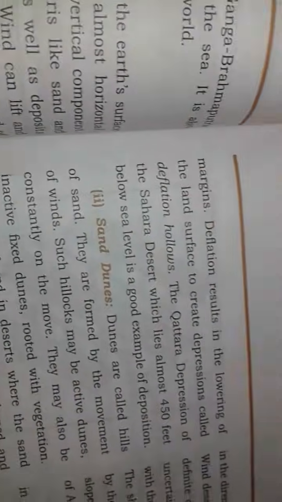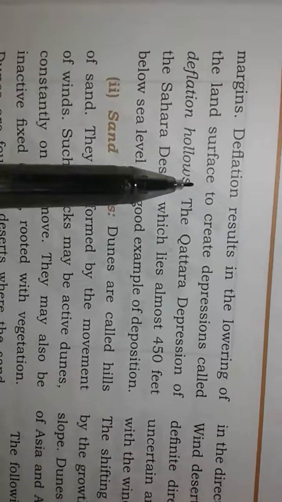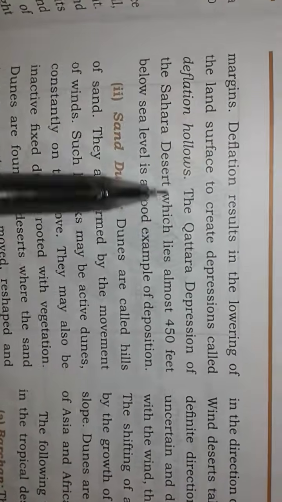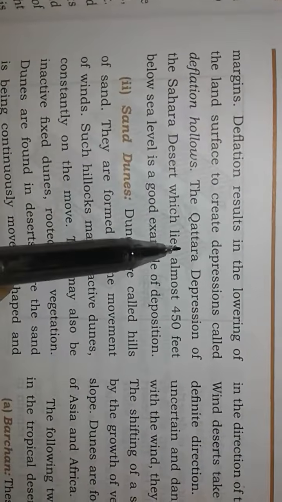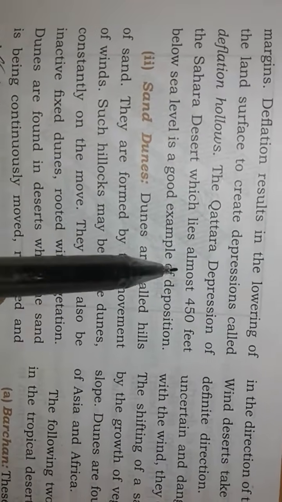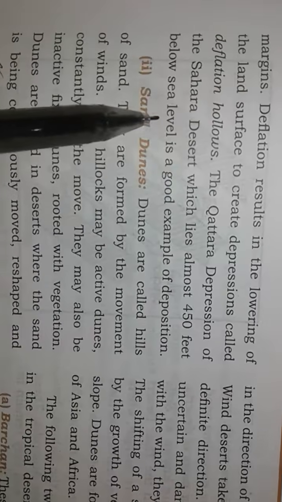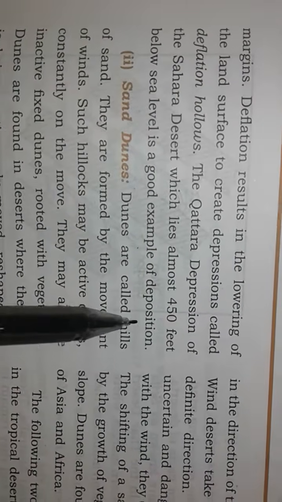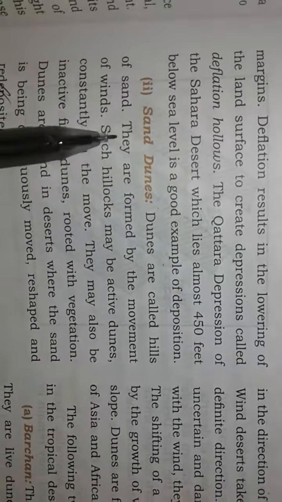Deflation results in the lowering of the land surface to create depressions called the deflation hollows. The Qattara depression of the Sahara Desert, which lies almost 450 feet below sea level, is a good example. Now sand dunes. Dunes are called the hills of sand.